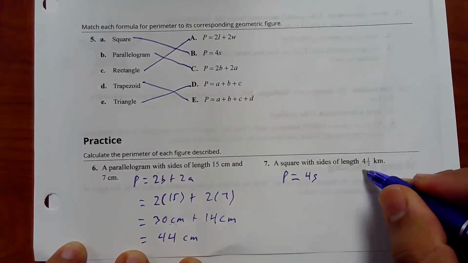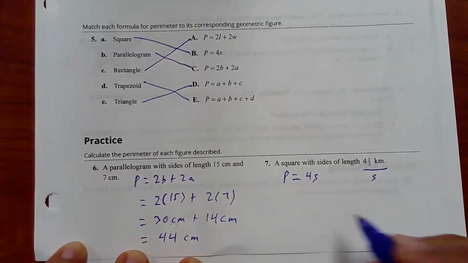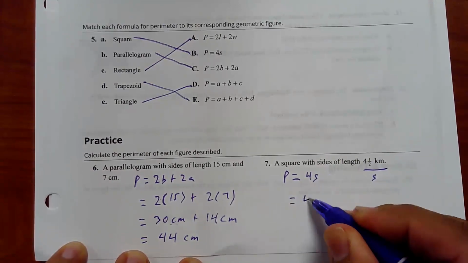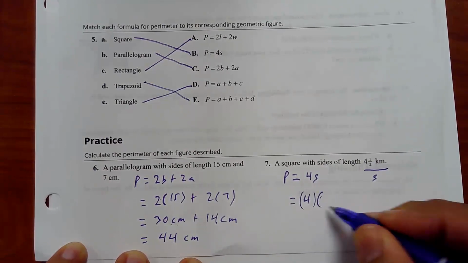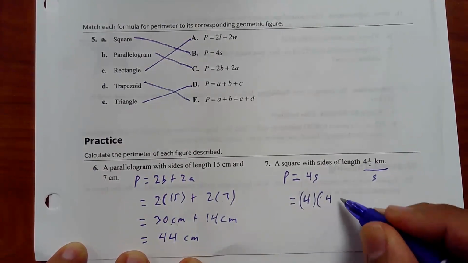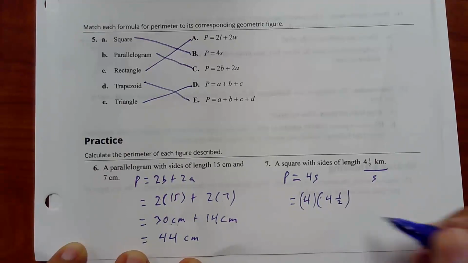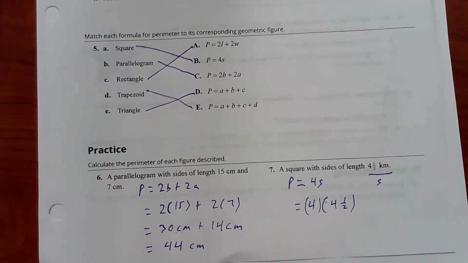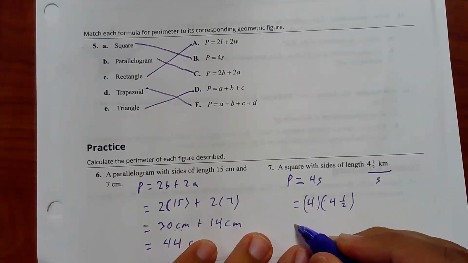And our S is right here, right? So 4.5 plus 4.5. That's 9, right? 9 times 2.